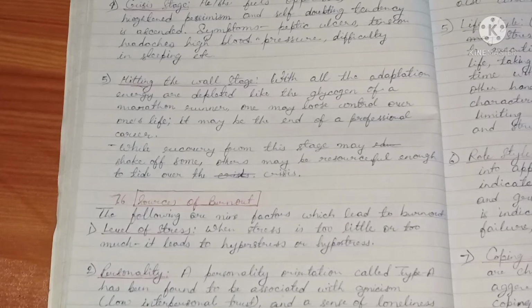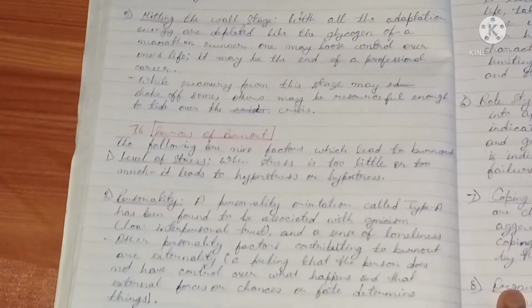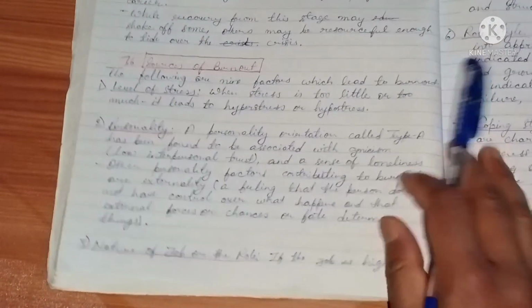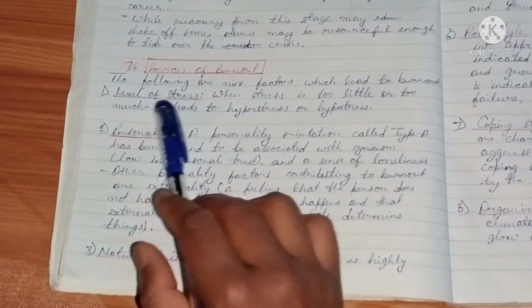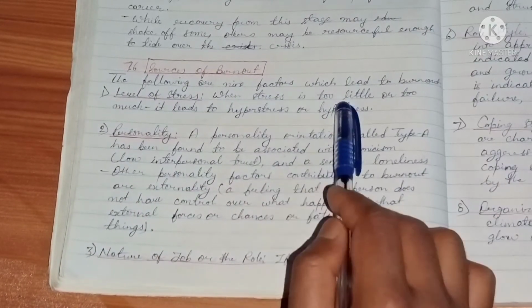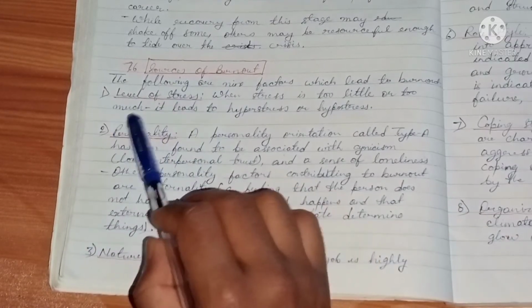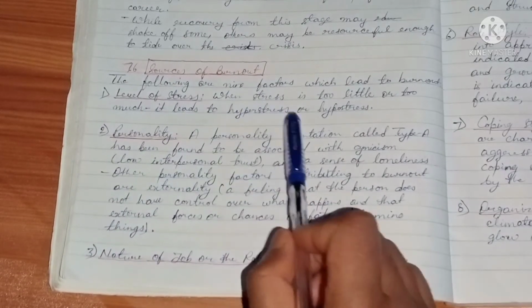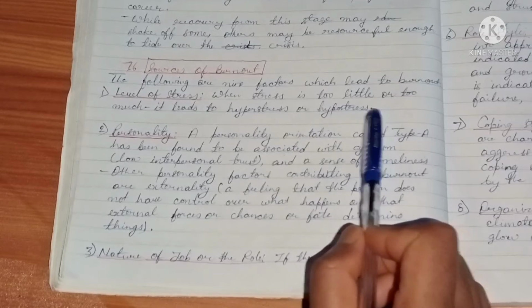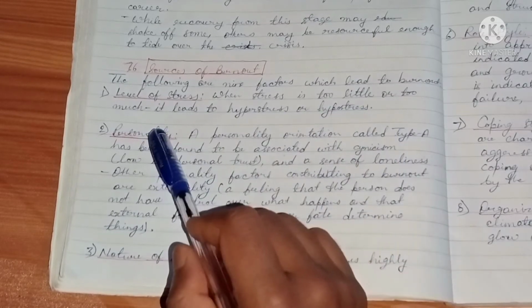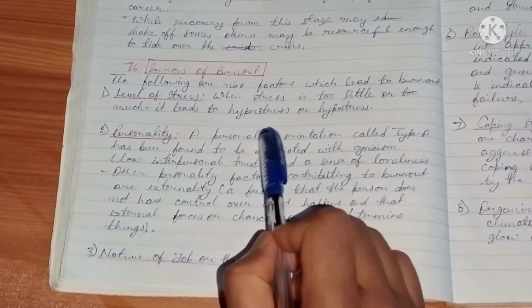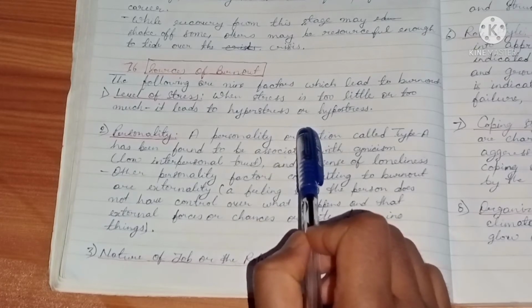So now next is the sources of burnout. The following are 9 factors which lead to burnout. So the first source of burnout is the level of stress. When stress is too little or too much, it leads to hyper stress or hypo stress.